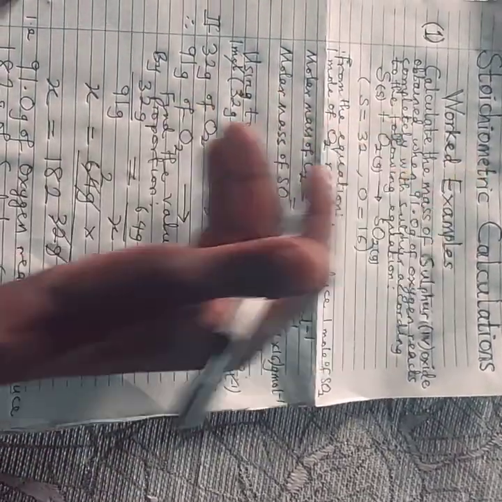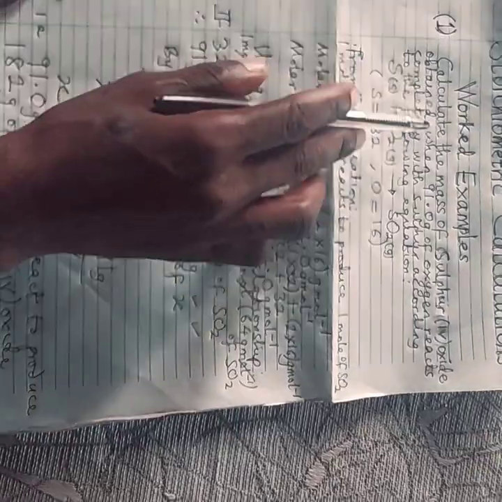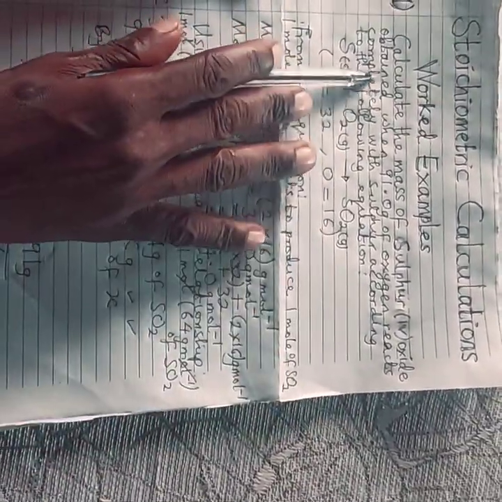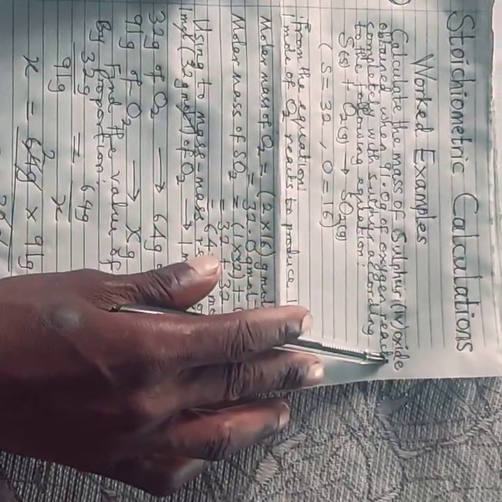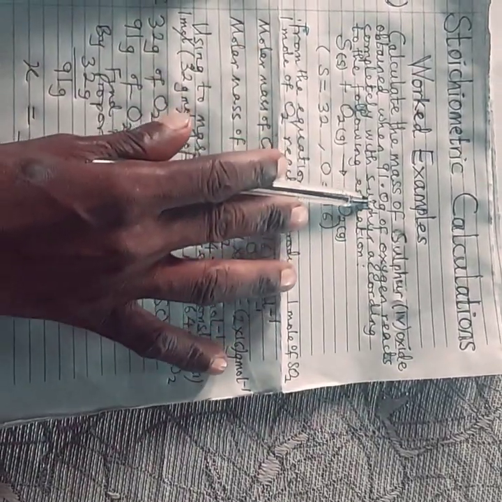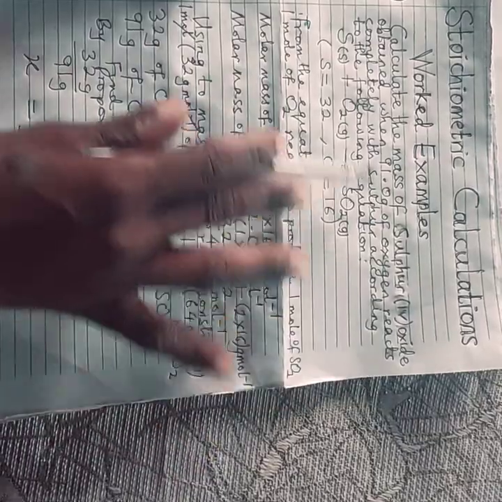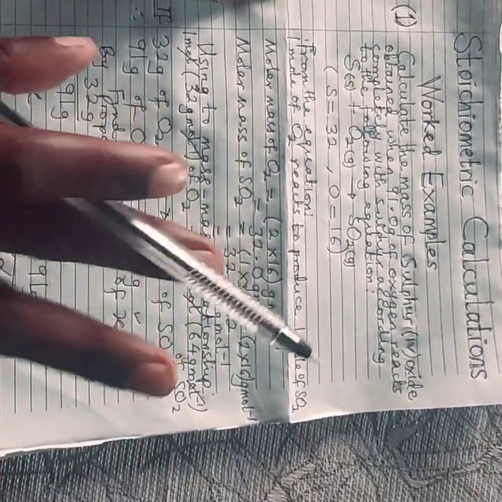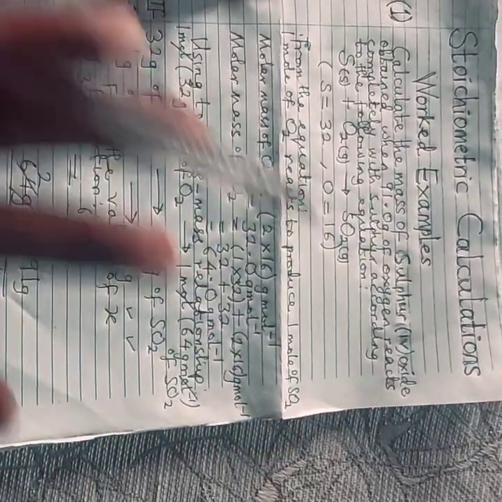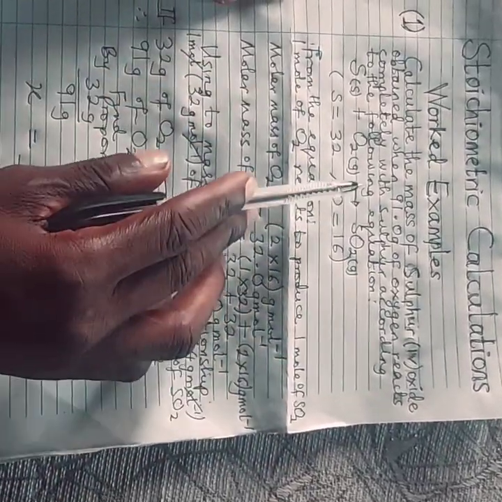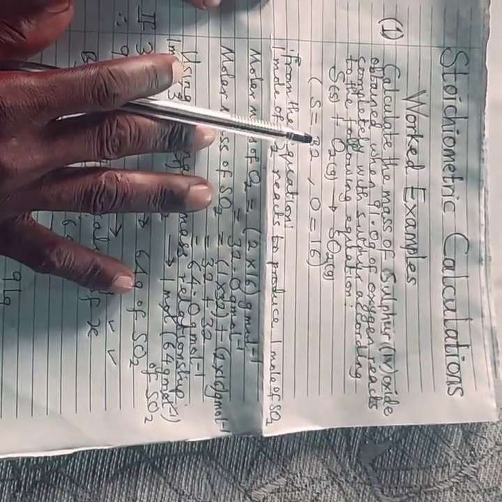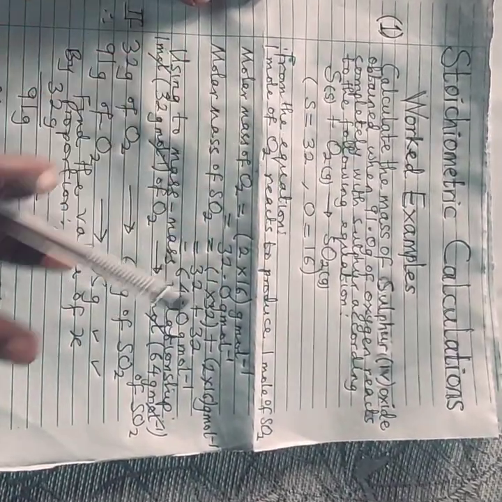So let me try to go through it again. We are looking at stoichiometric calculation, and from this example we are calculating the mass of sulfur 4 oxide obtained when 91.0 gram of oxygen reacts completely with sulfur. Like I said, you pay attention to the 2 substances that are mentioned in the question. So we are looking at sulfur 4 oxide and oxygen. Those are the ones that you pay attention to.